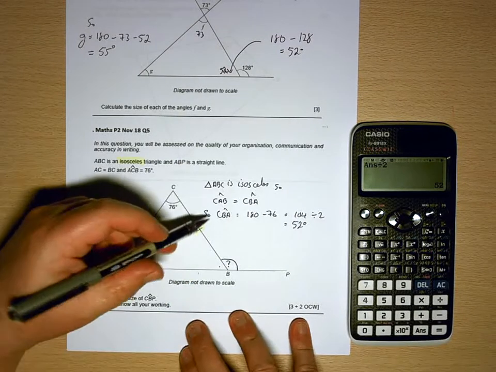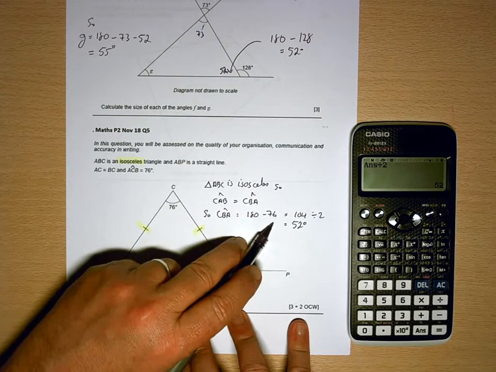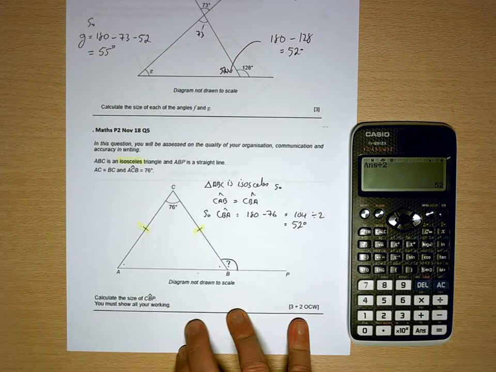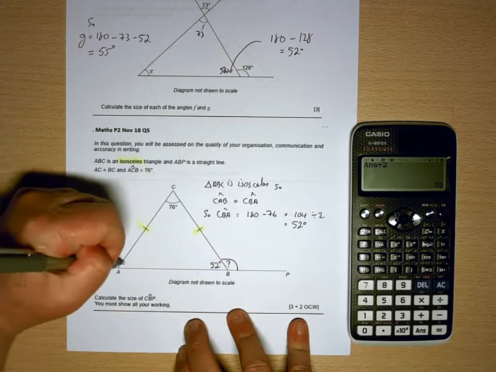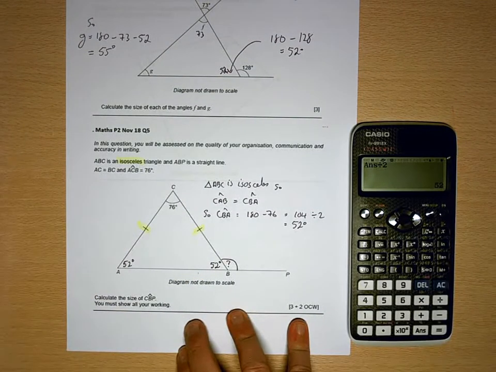So CBA is the 180 take away 76, which is 104, divided by 2, which is 52 degrees. So I know that that is 52 degrees, and I know that is 52 degrees.